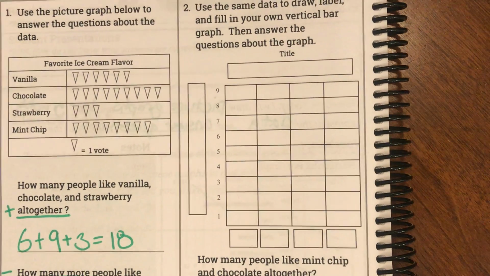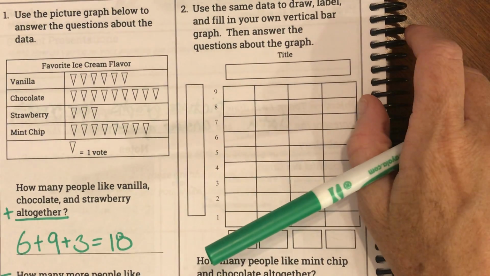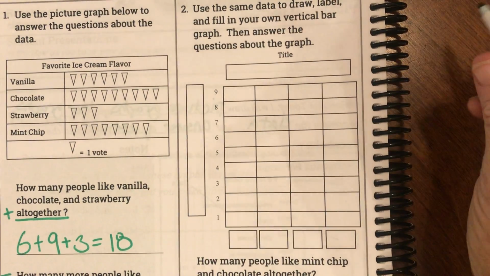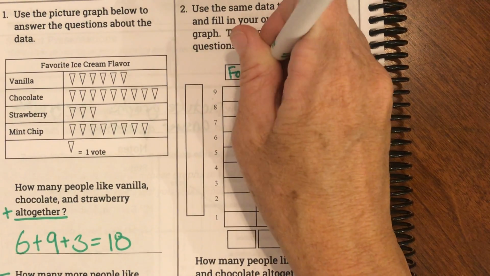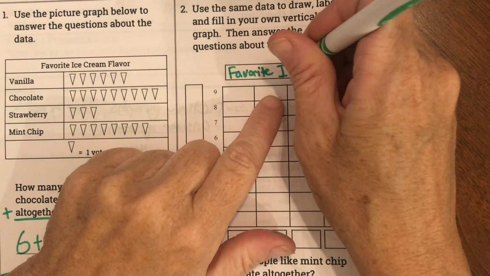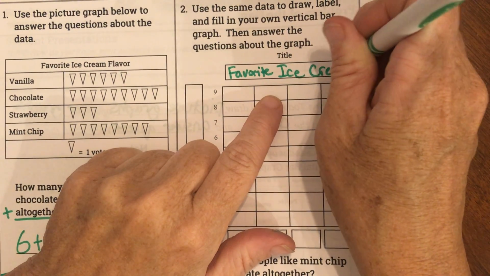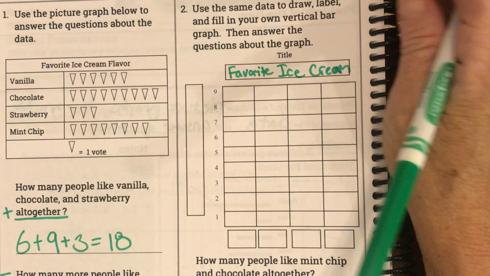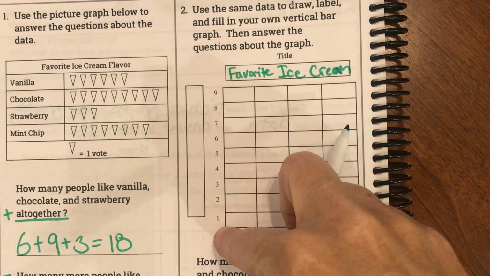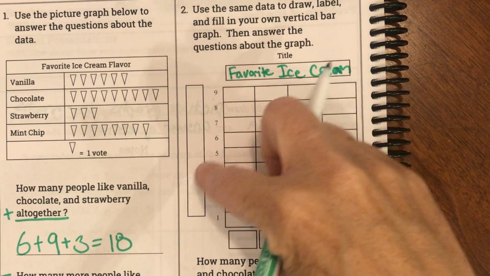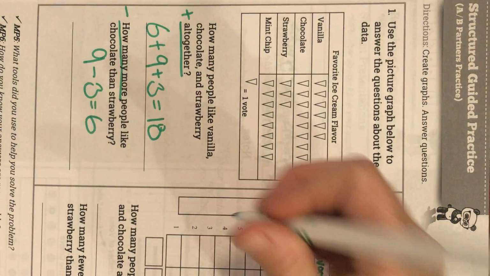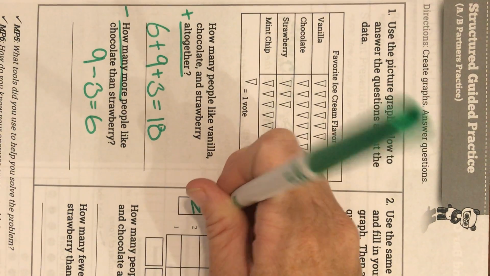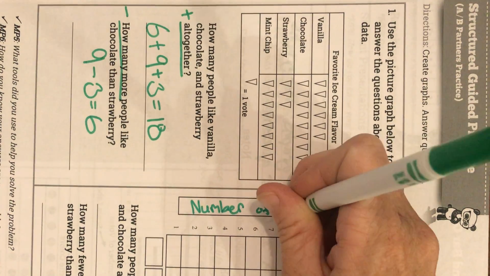Okay. Now it says, use the same data to draw, label, and fill in your own vertical bar graph. Then answer the questions about the graph. So our title could still be the same. Favorite ice cream, and I might not fit flavor, so I might just say favorite ice cream. Okay, our scale is 1 to 9, and here we could say number of votes maybe. Number of votes.